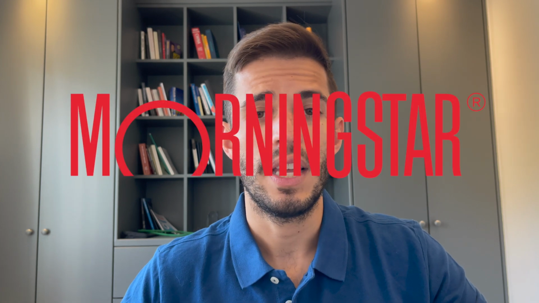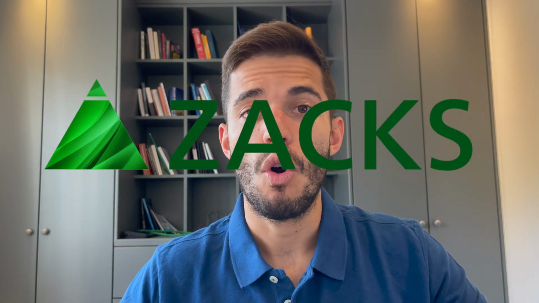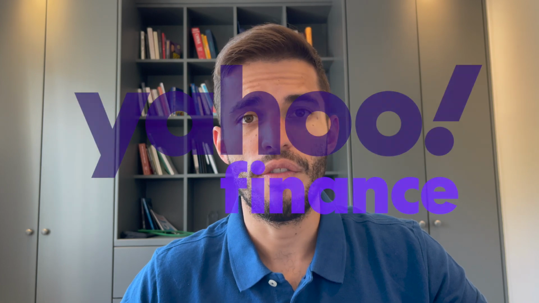All the liabilities and debt figures are already highlighted for you on financial websites like Morningstar, Zacks, or Yahoo Finance. However, let's take a look at some balance sheets to really make sure we understand where to find the liabilities and how to calculate the debt.